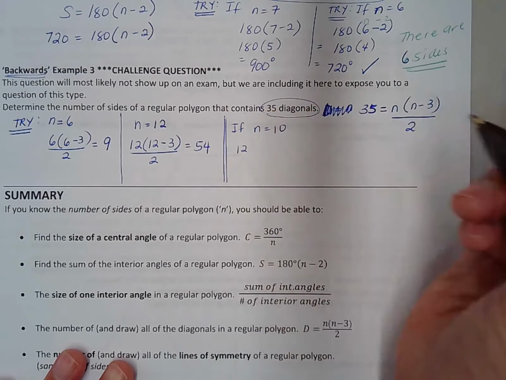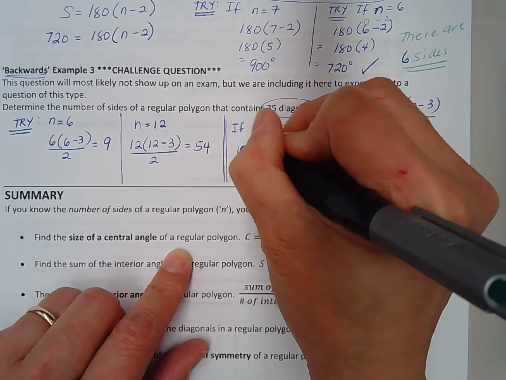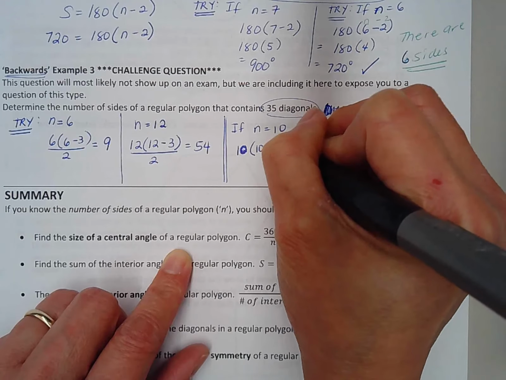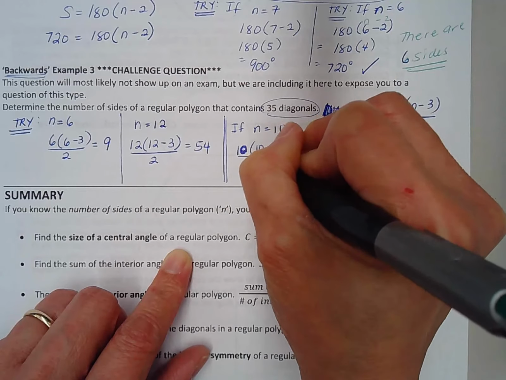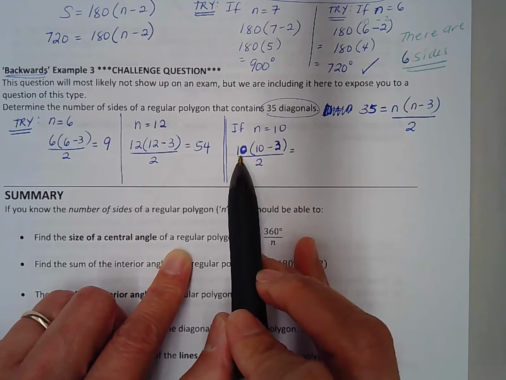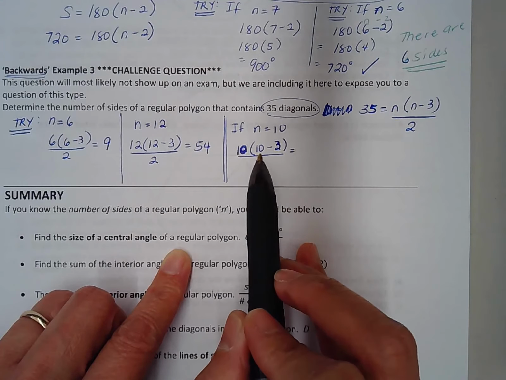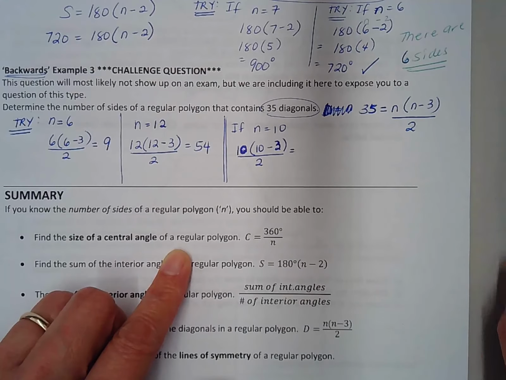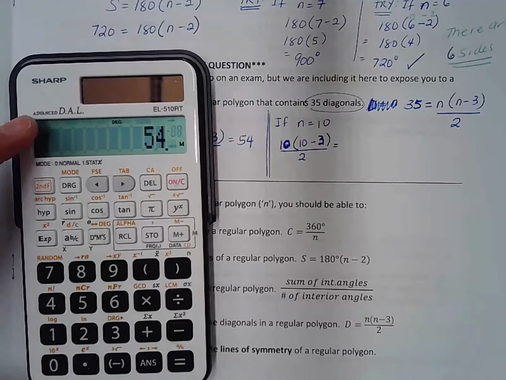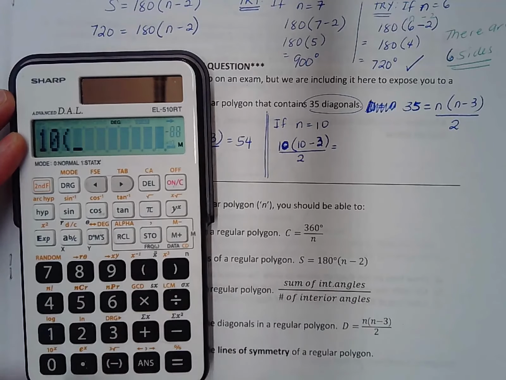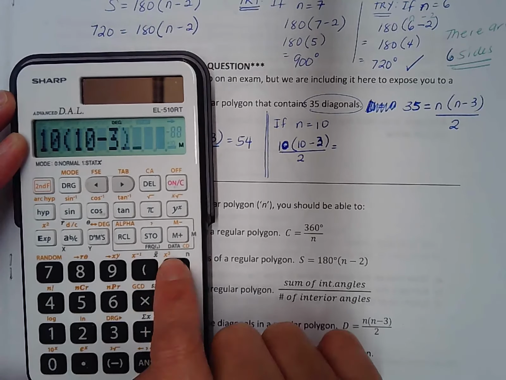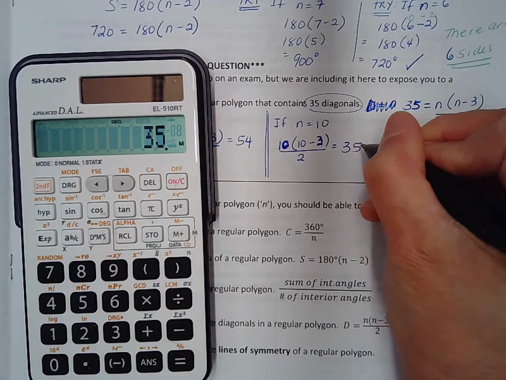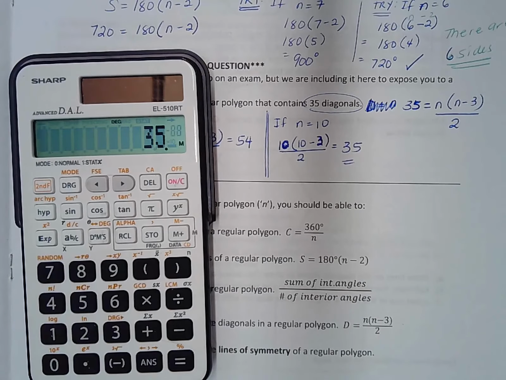No, not 12, 10. 10 times (10 minus 3). I'm trying to rush this question. 10 times 10 minus 3, following the formula, divided by 2. Is that the one? Let's see. Yay, we got it. 35, we got it.